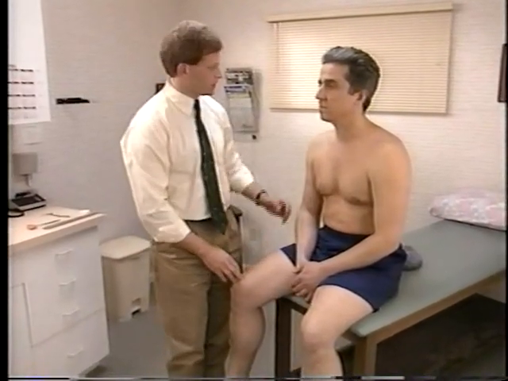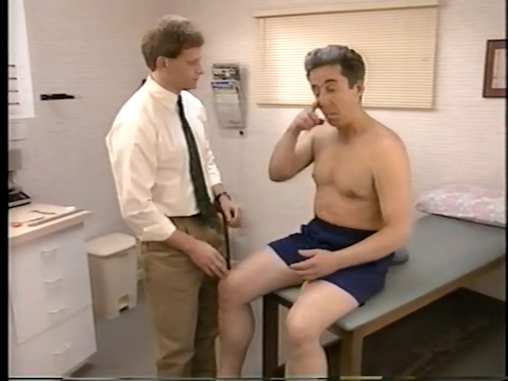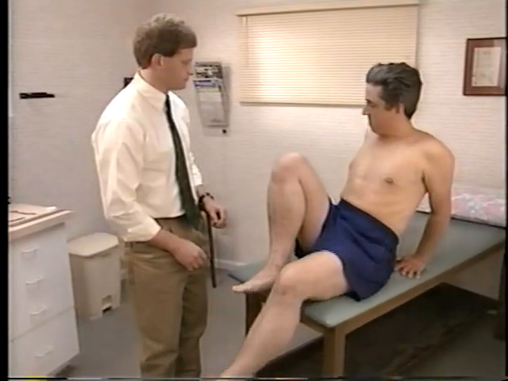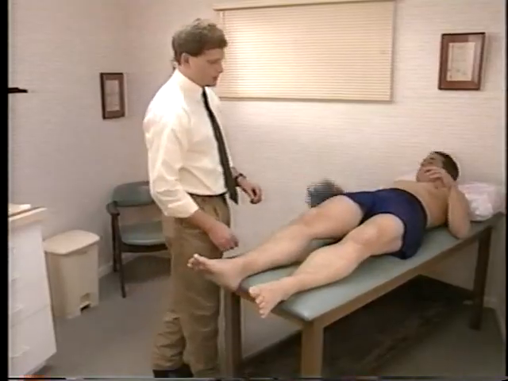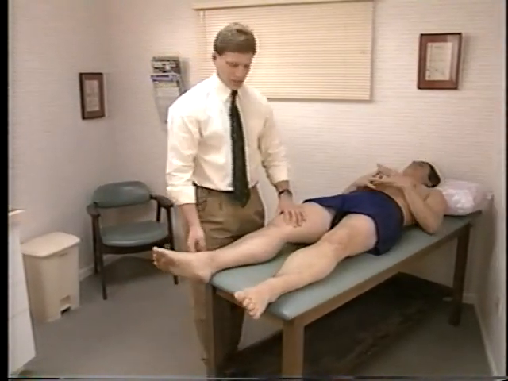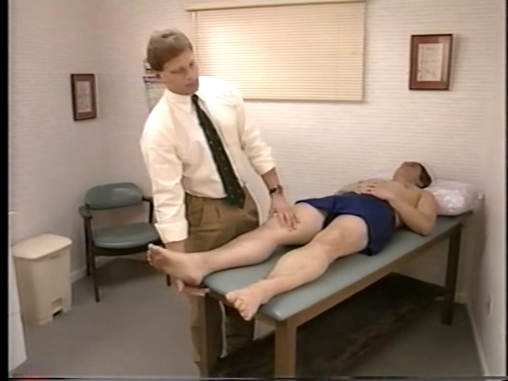And then go on to test for nerve root irritation. Could I ask you to lay down with your head on the pillow? The test most commonly used for nerve root irritation would be the straight leg raise.